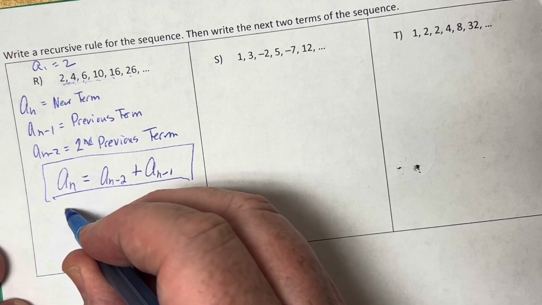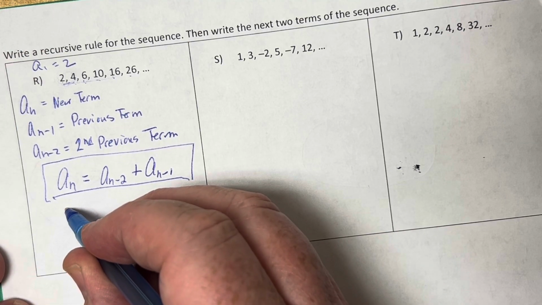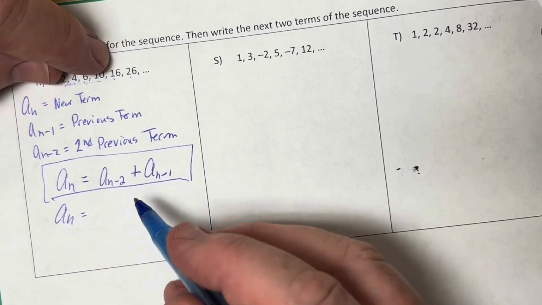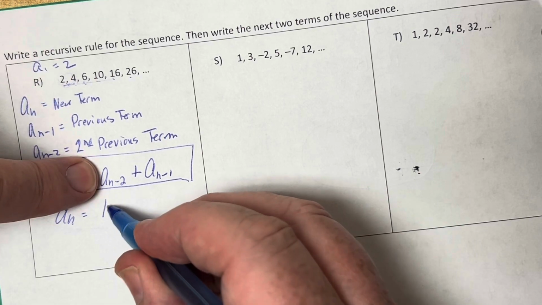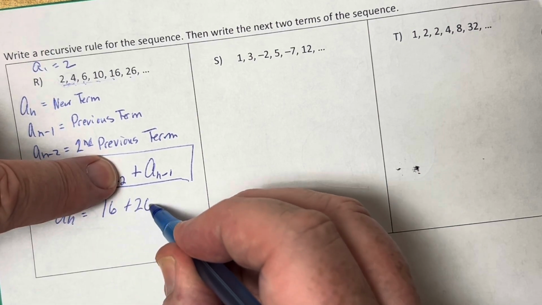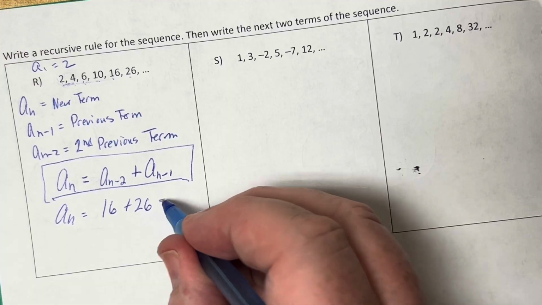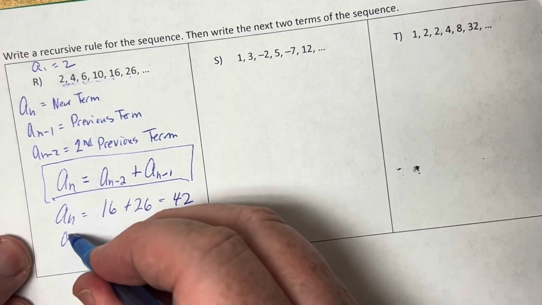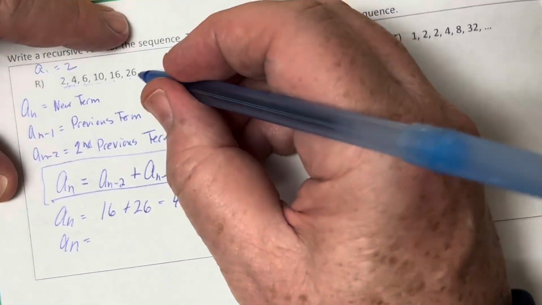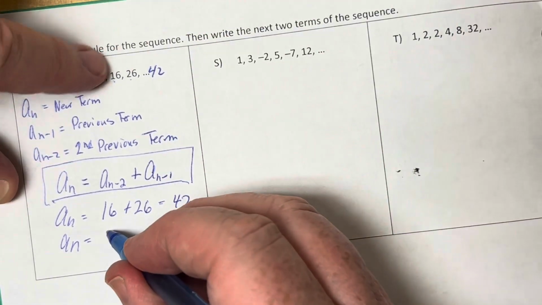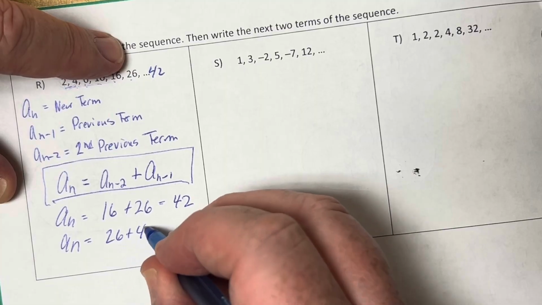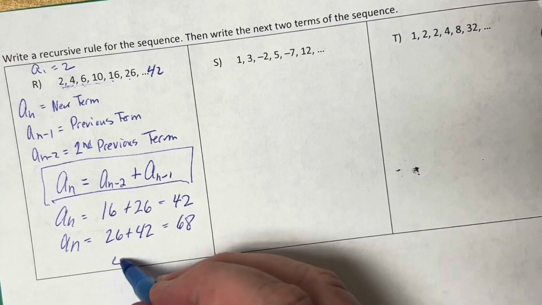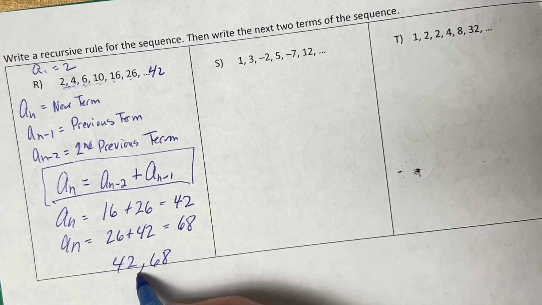This would be 16 plus 26. When we do that, we get 42. And then our next one would be 26 plus 42, and that would be 68. So we have 42 and 68.